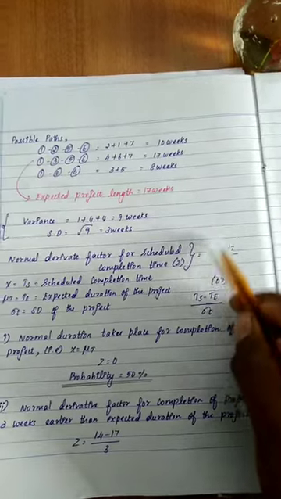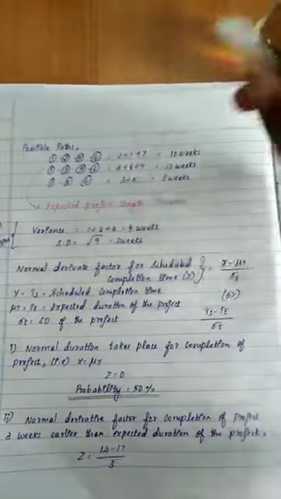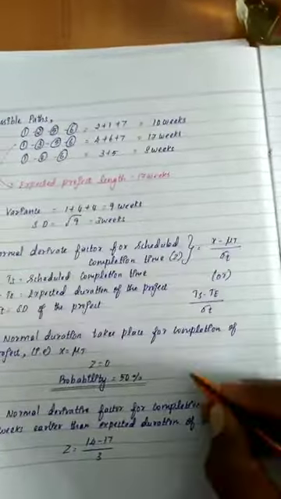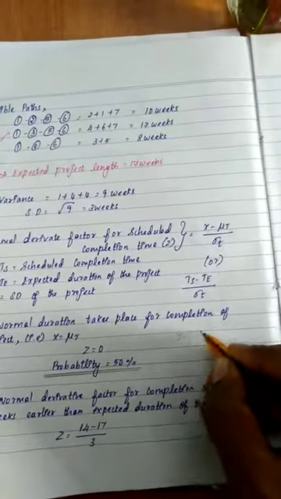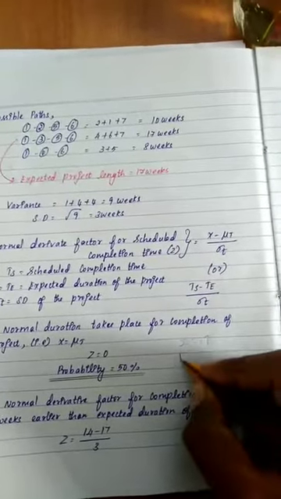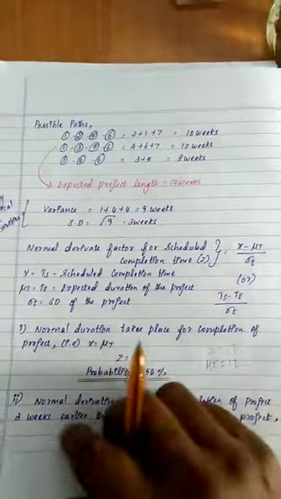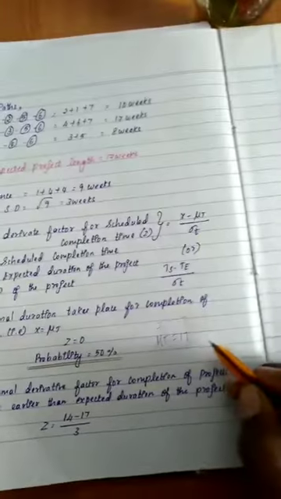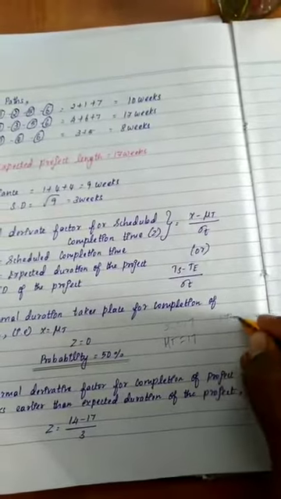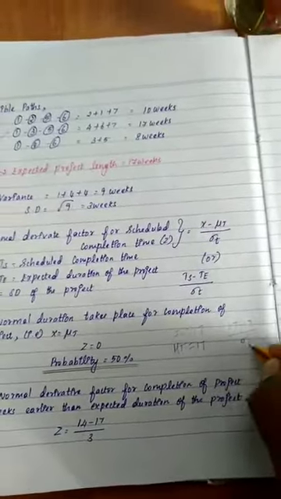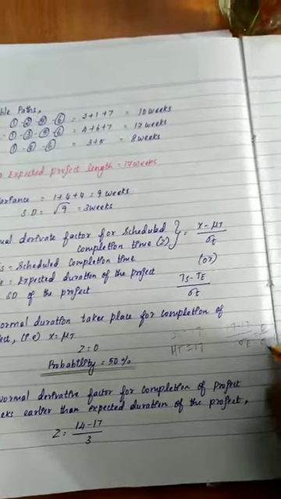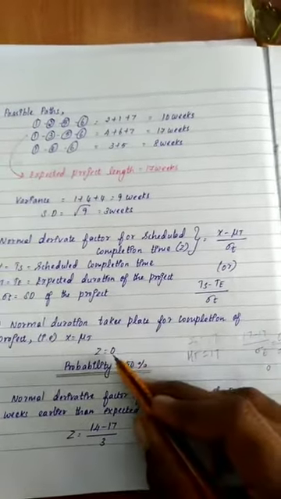Here x equals 17 and mu t is also 17, because in the first subdivision they ask for the expected duration, our duration is 17 weeks. So 17 minus 17 divided by sigma t is 0 by sigma t, equal to 0. So z equals 0.